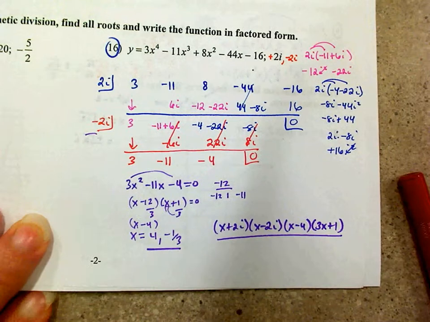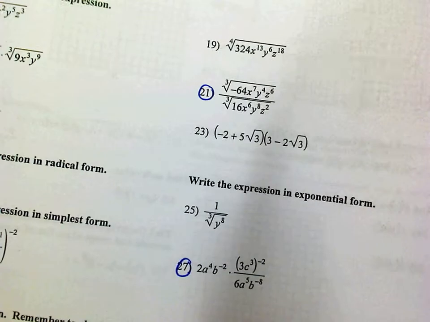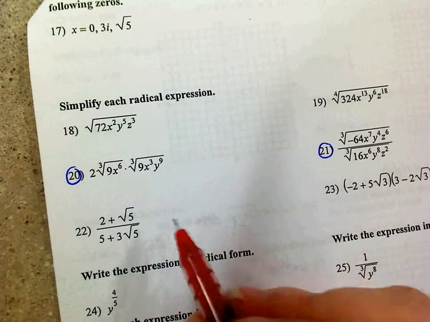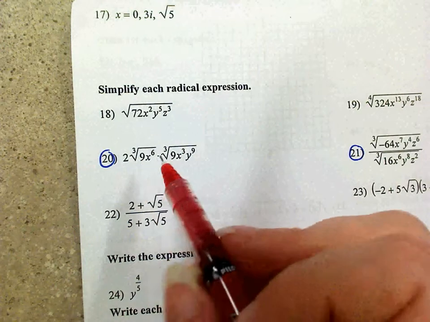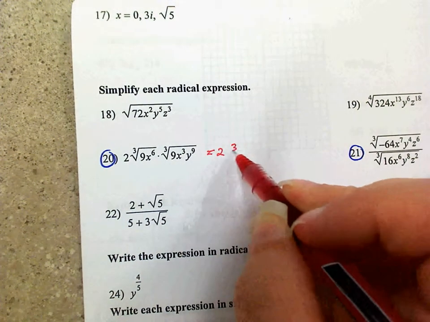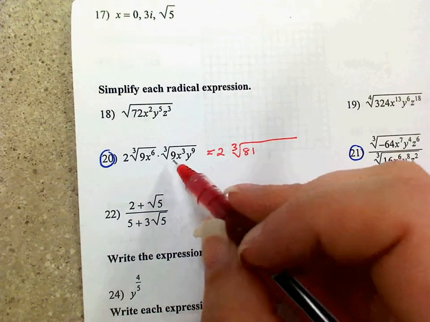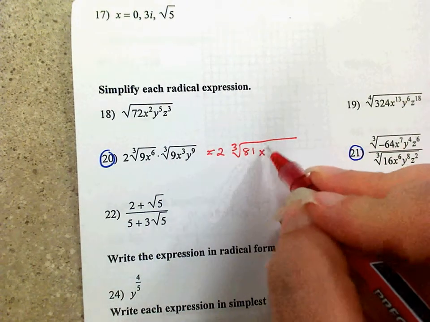Okay, now we're going to do number 20. Okay, so the first thing I'm going to do is multiply what's inside the roots together. So this is 2 times 1 big cubed root. 9 times 9 is 81. x to the 6 times x to the 3rd is x to the 9th, and then y to the 9th.